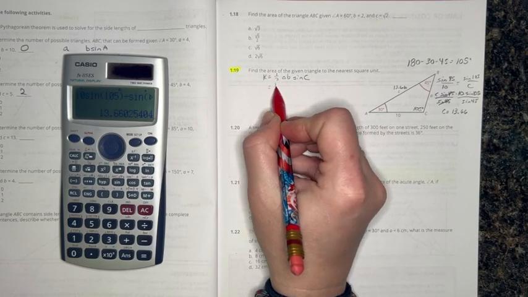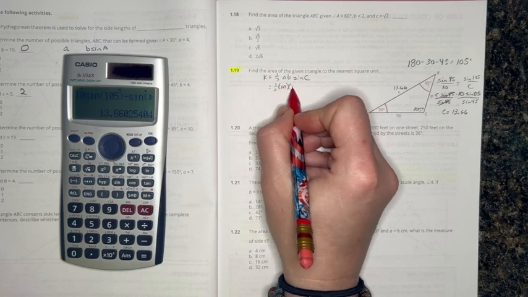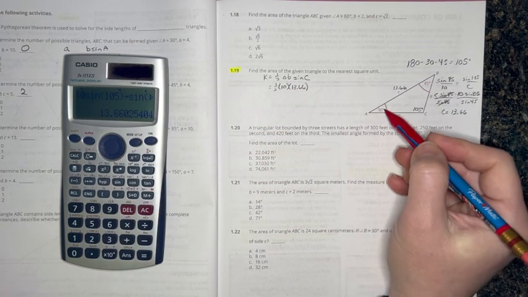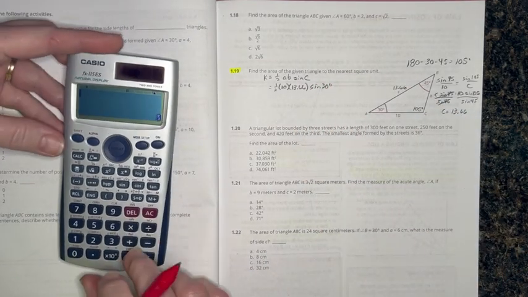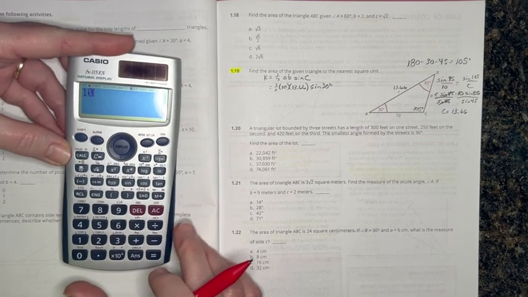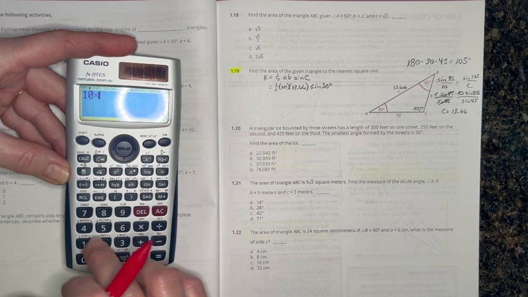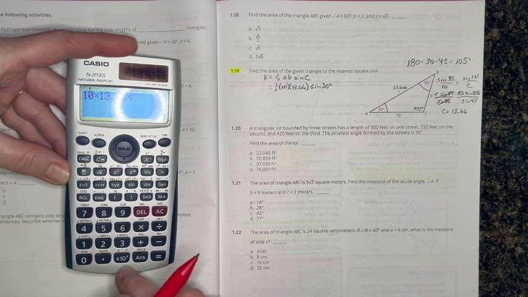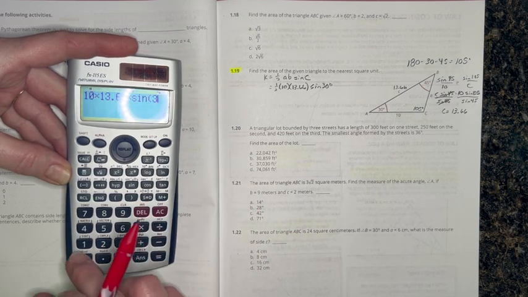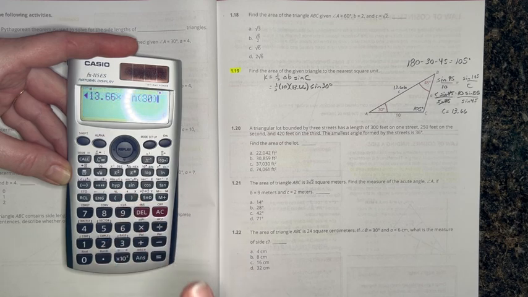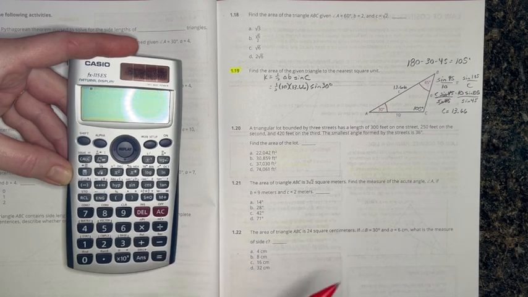So 1/2, both of the sides, so excuse me, 10 and 13.66, and the sine of the included angle, so the sine of 30 degrees. All right, so I have 10 times 13.66 times the sine of 30 degrees. Close my parentheses. Divided by 2, right? You could multiply it by 1/2. I'm going to divide by 2. It's the exact same thing.